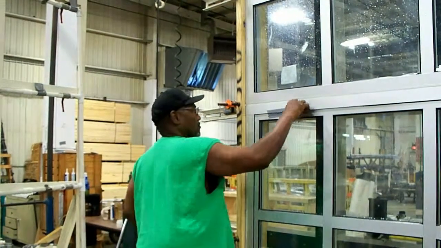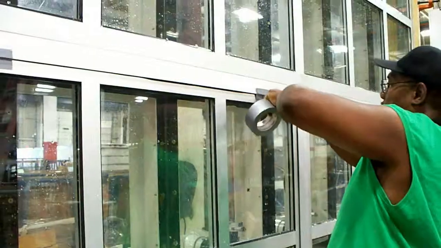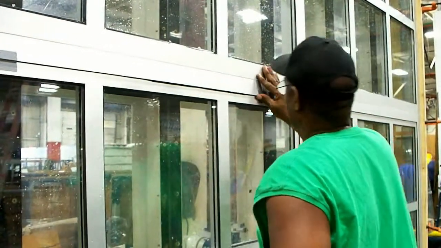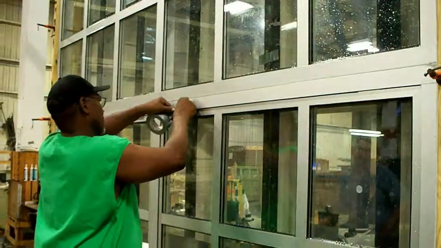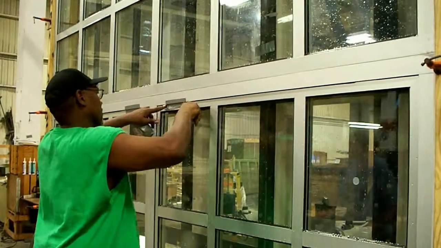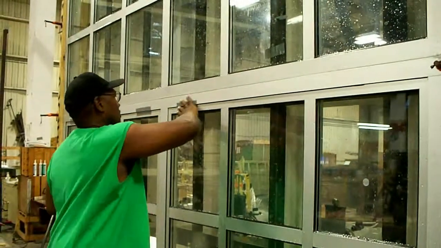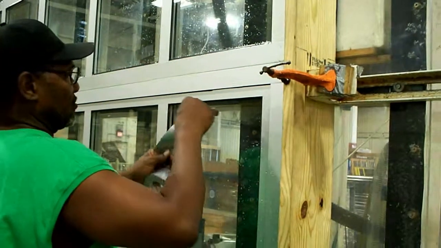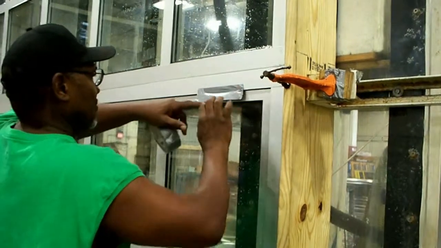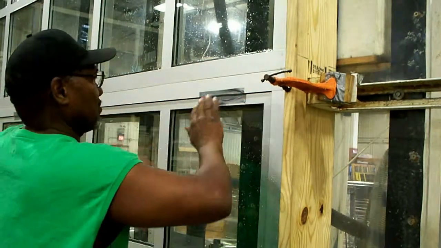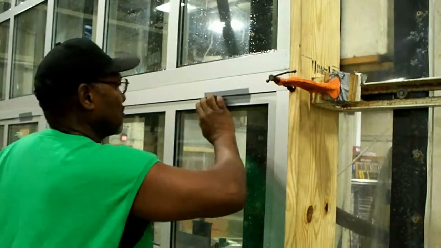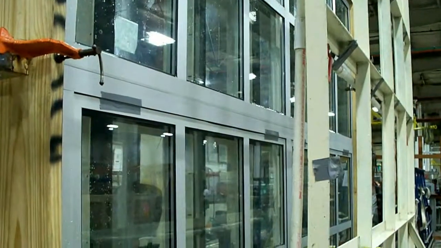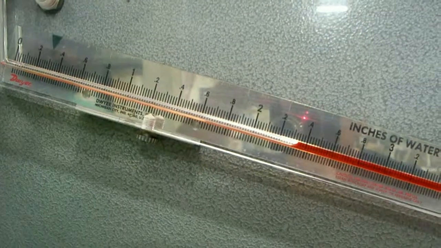That water ends up staying in there, and if we don't pressure equalize, we usually get a failure with water coming over the seal. We are taping up the weep to simulate the condition of not having weep slots in these windows. And again, we will be testing this window at 12 pounds under normal conditions.